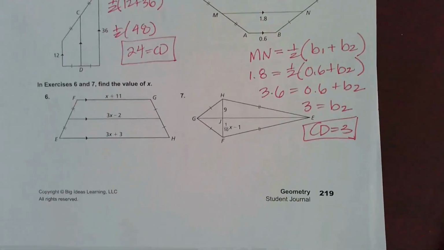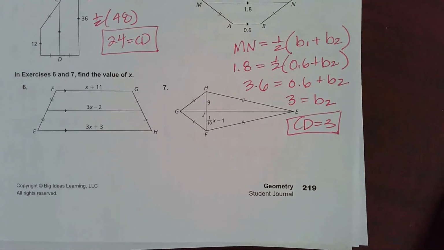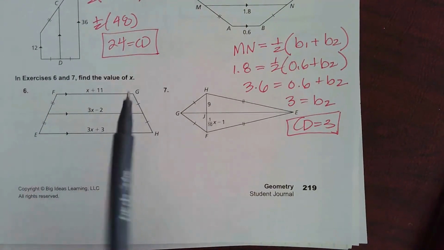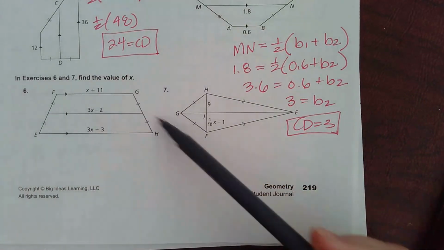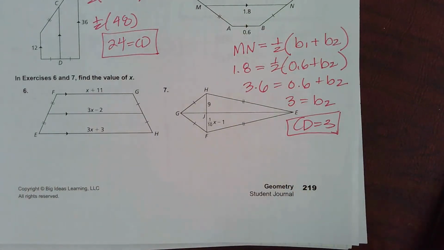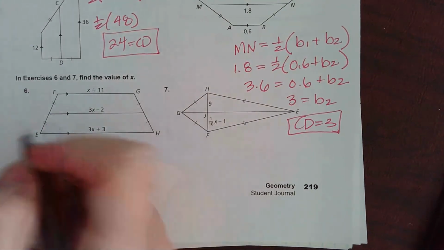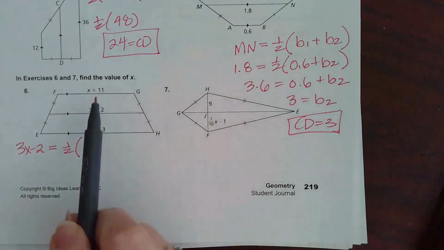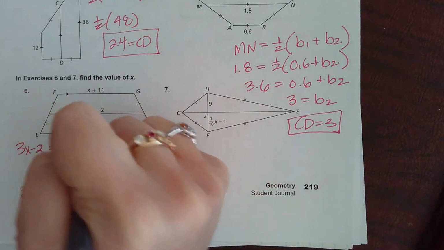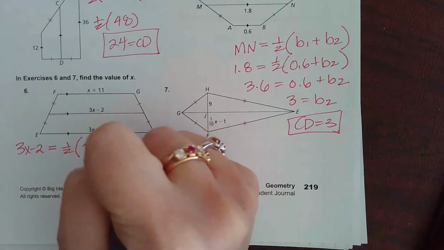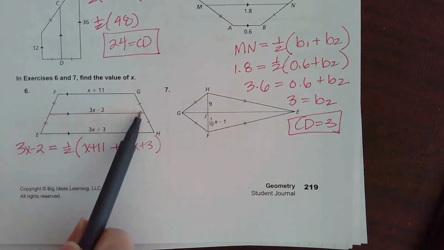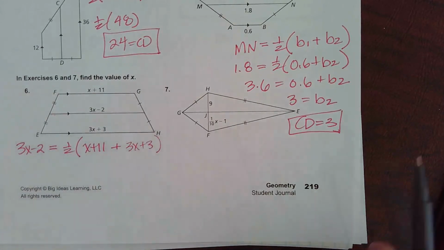This one is involving that mid-segment theorem. Again, this is a trapezoid with this line segment in the middle being our mid-segment, because it's parallel and also connecting the midpoints. So knowing the relationship, this line right here, 3x minus 2, is equal to half of x plus 11 plus 3x plus 3. I'm just setting up a big equation: this line segment is equal to half of this plus this.